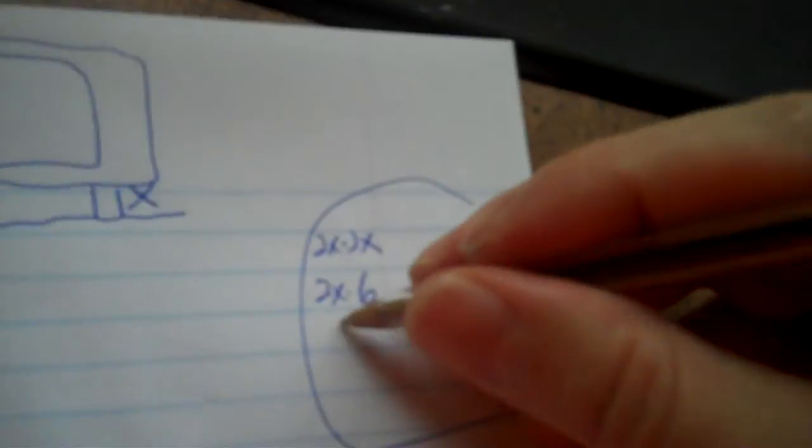Then you need to multiply, find the product of those parentheses, okay? So 2x times 2x, 2x times 6, then 8 times 2x, and 8 times 6. So that's going to be 4x to the second.